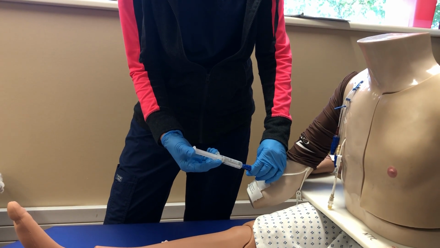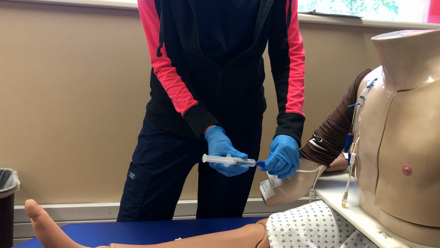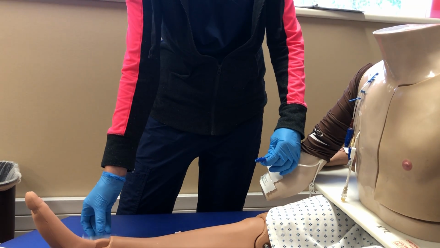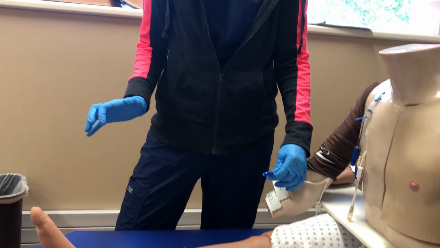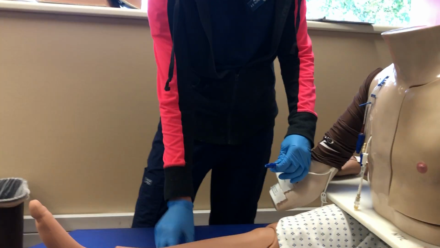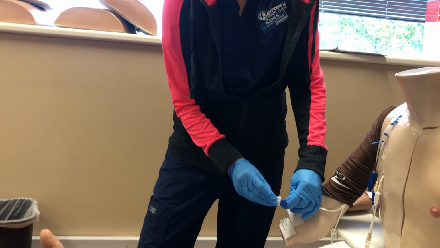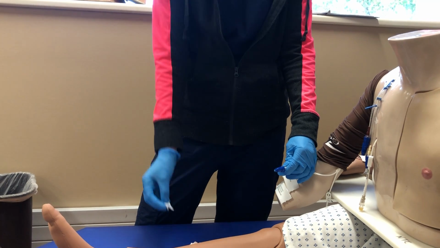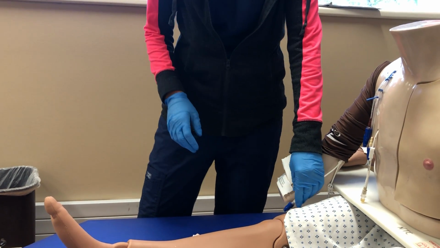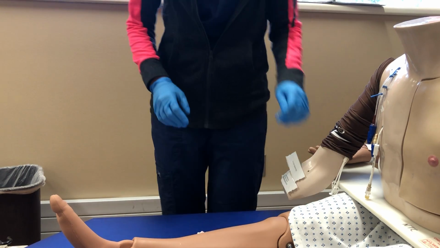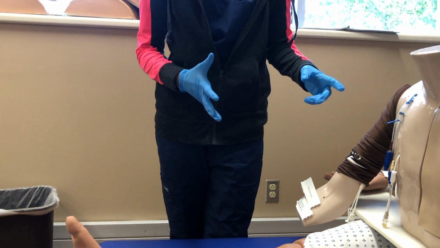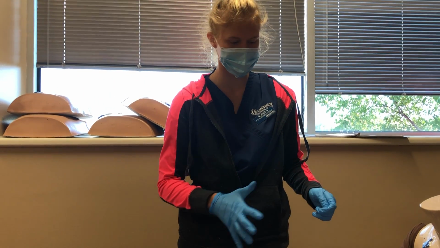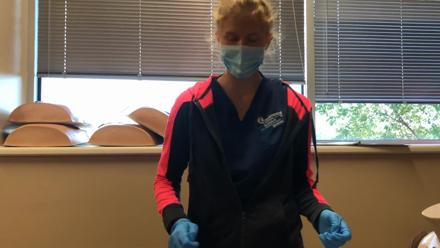I verbalize that I give that, and then I twist this off, verbalize that I would throw that in the garbage, and then take another alcohol swab per agency's policy, allow it to dry, and then recap the needle, and then the lumen, and then slide the clamp back on.